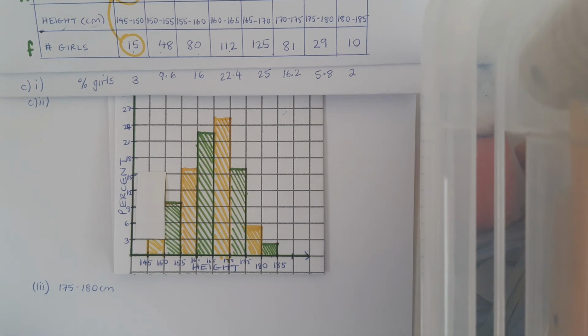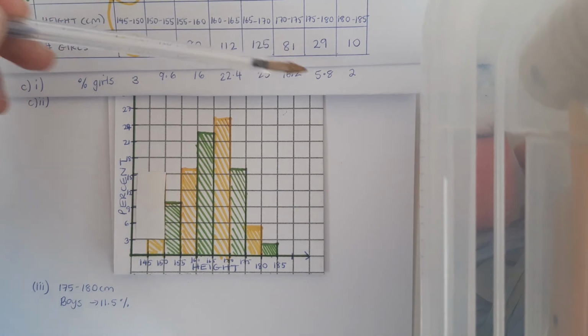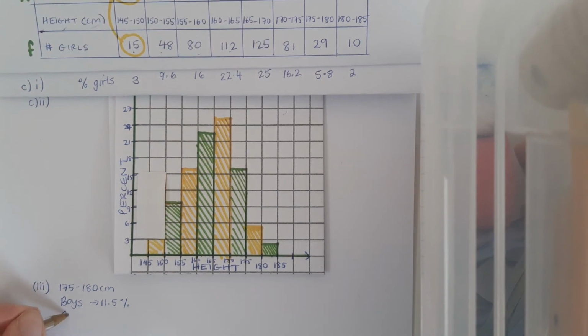Well, when we look at the diagram for boys in the exam papers, the 175 to 180 category is landing just below 12%. So let's say 11.5 approximately %. And if we look at our table and our diagram for the girls, we can see that in the 175 to 180 category, we've got 5.8% of the girls.